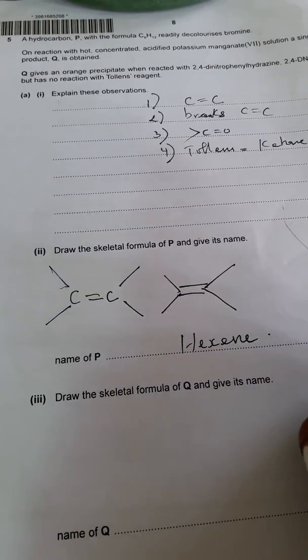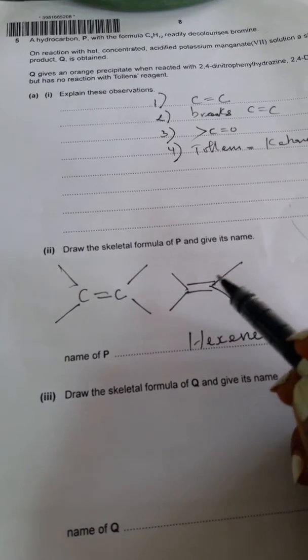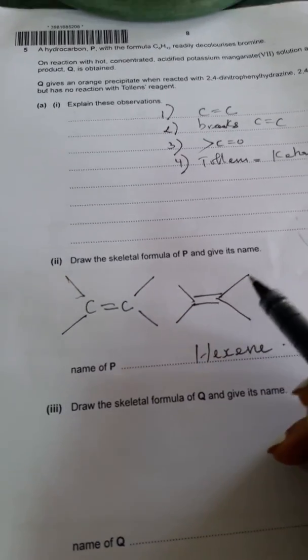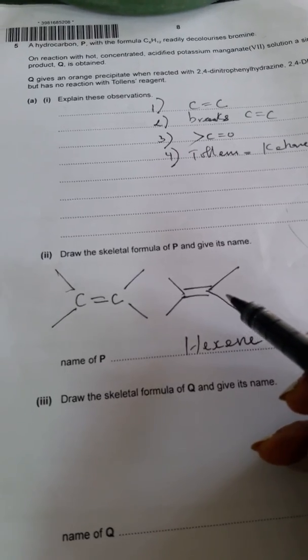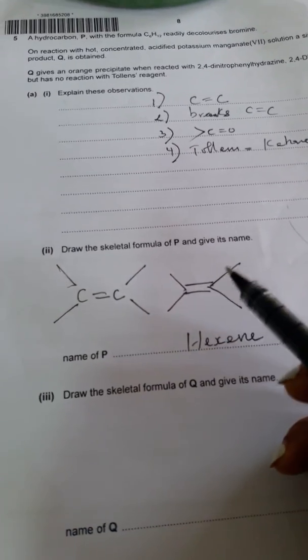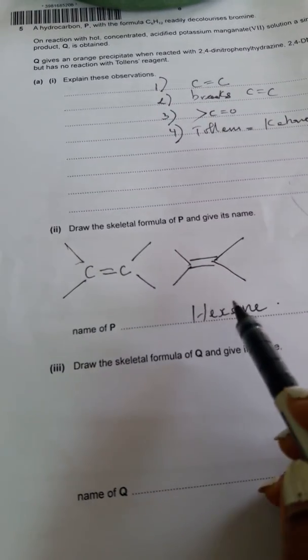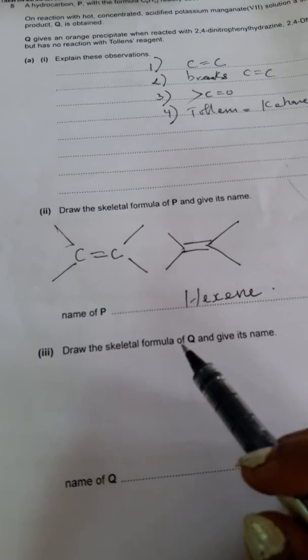Hexene, the position also, you can write the position also. For example, if it is between 2 and 3, then 2-hexene, hex-2-ene, like that. And if it is between the 3rd and the 4th carbon atom, hex-3-ene, hex-4-ene, like that you can write, right? So you need to mention the position according to the picture, according to the skeletal formula.